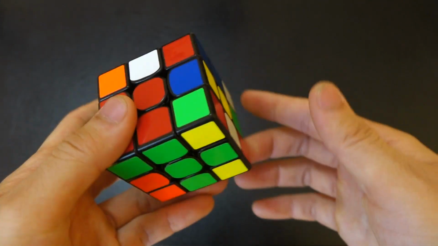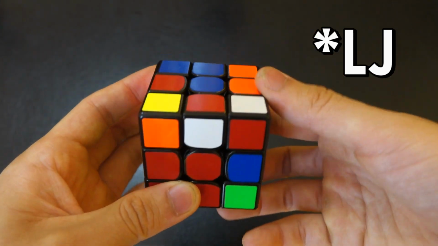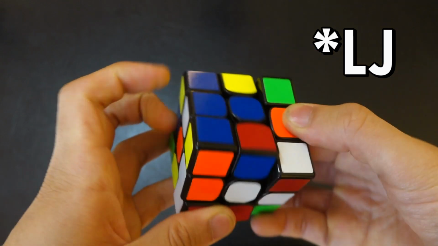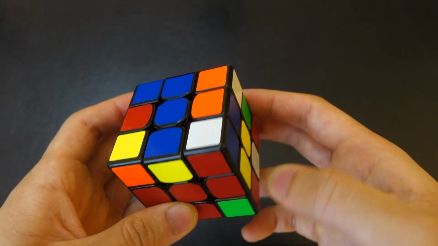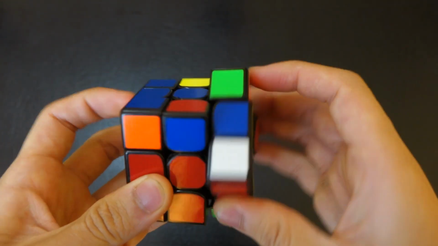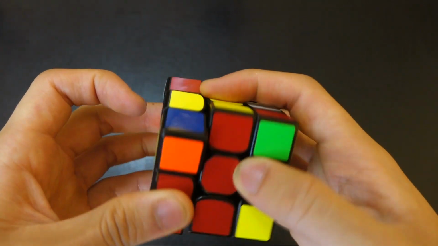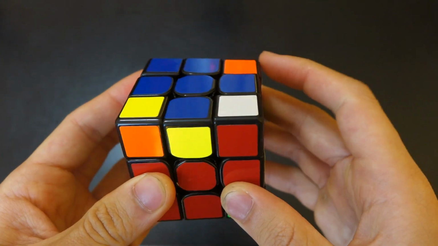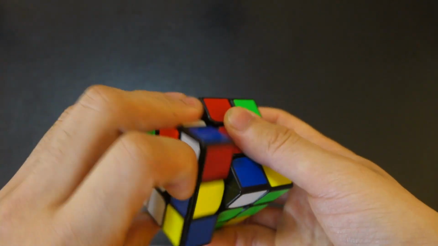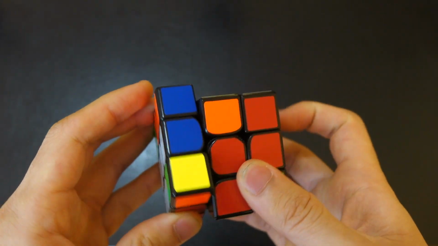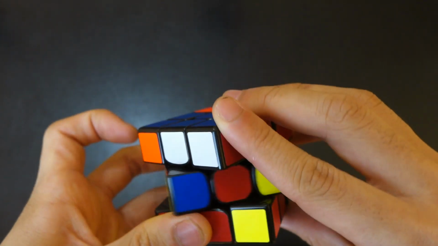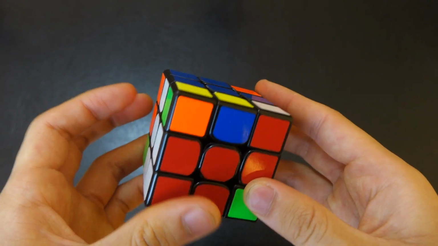So yeah, starting the solve, LG, BY, EB, and OG, NV, and flipped edge.